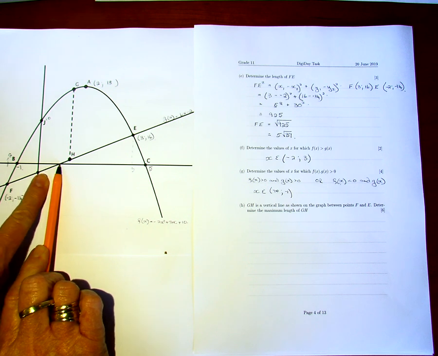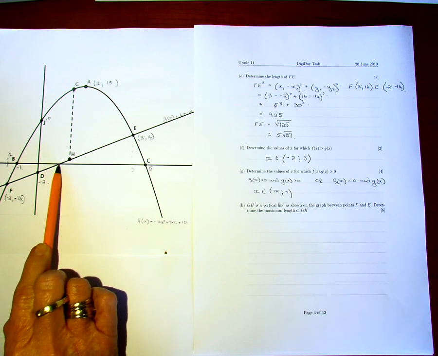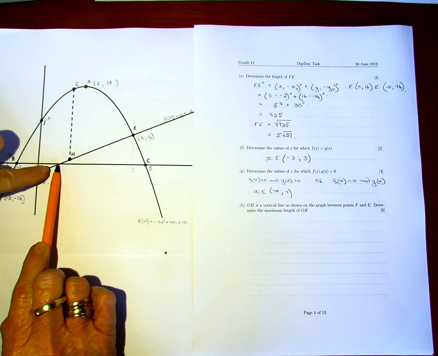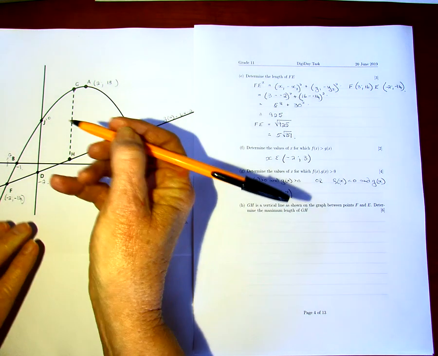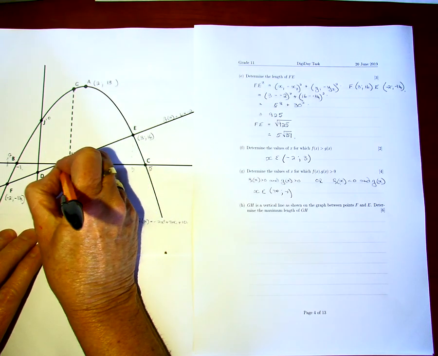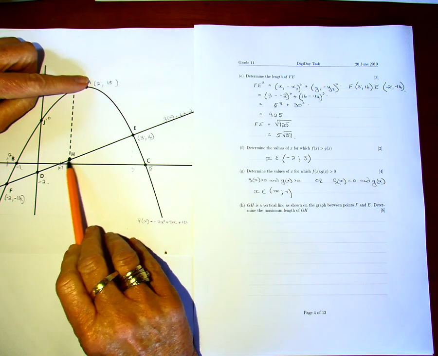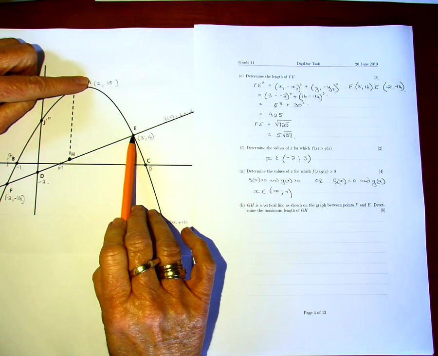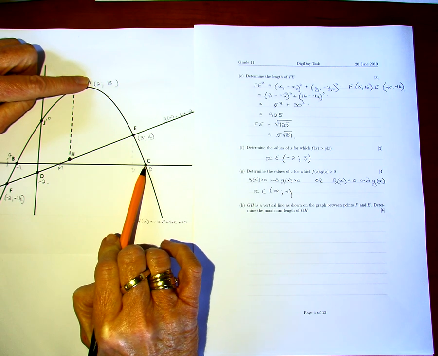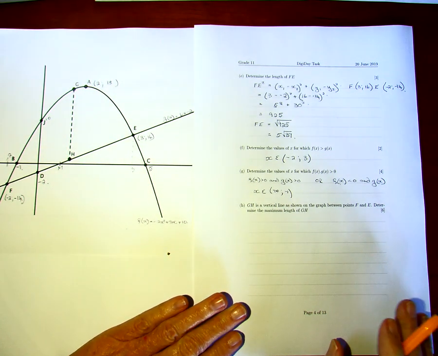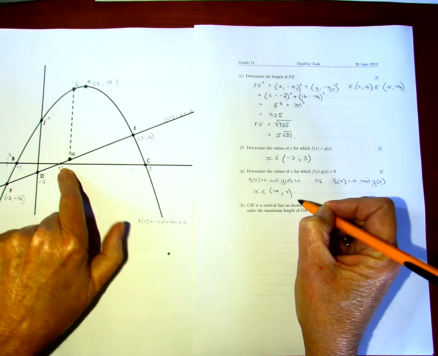Okay, so I need to know what is this point over here, because from this value, which I have not labeled, and I'm going to call it M, my line and my parabola are both positive until I reach this value of 5 over here. So what am I going to do? I need to work out the coordinates of that point M.